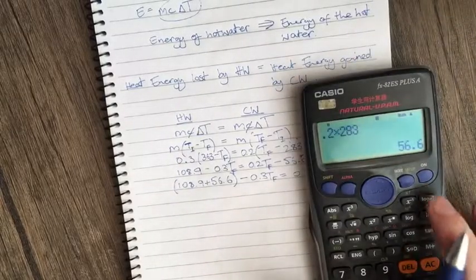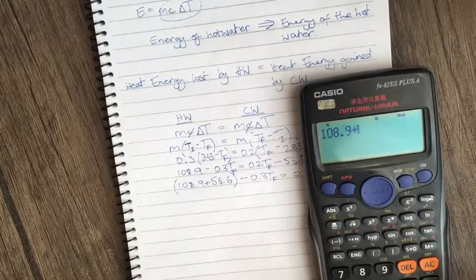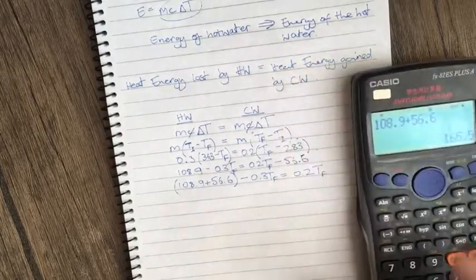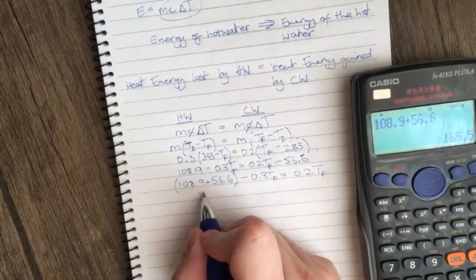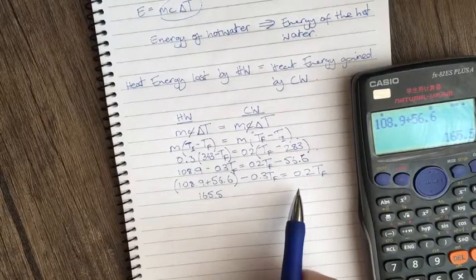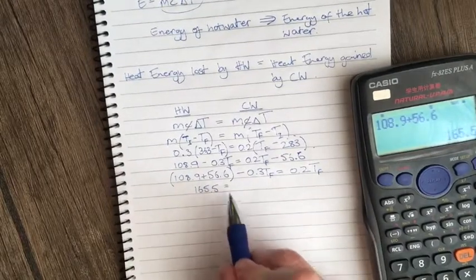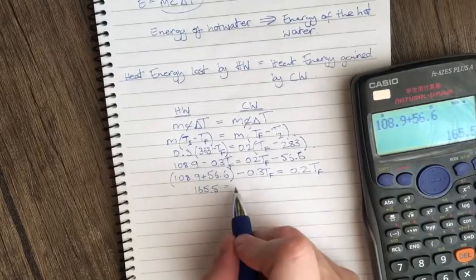What does that equal? 108.9 plus 56.6 is 165.5. And then if we just take this over the other side, that gives us 0.5 TF.